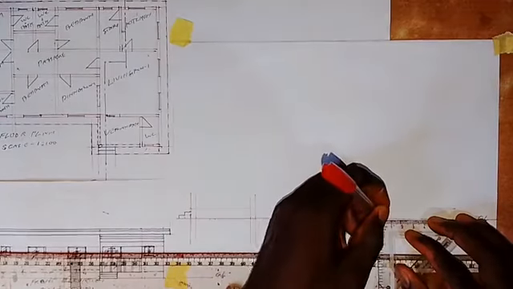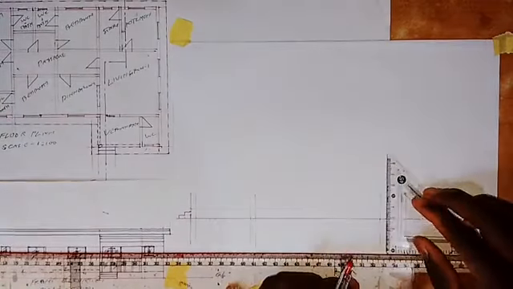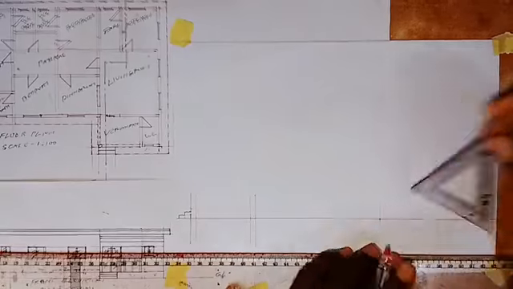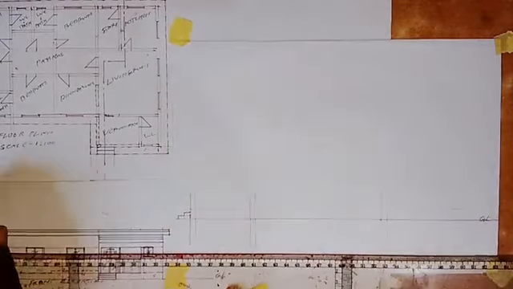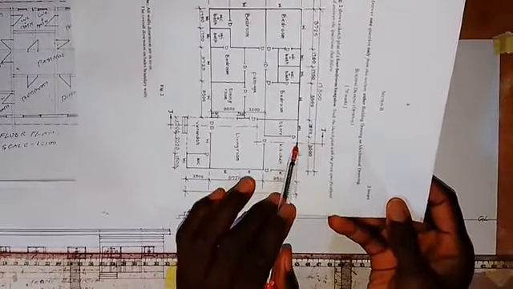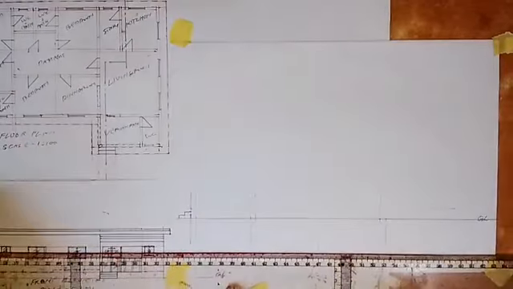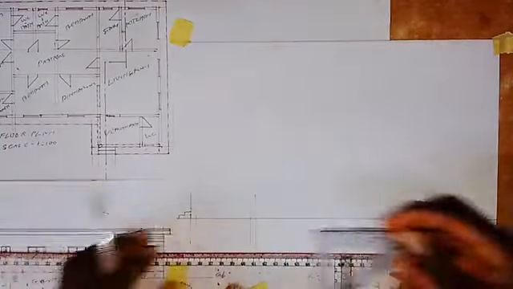5 millimeters. So this is 5 millimeters. At this point, I will draw a vertical line. So we have this vertical line here. Then from this, I'm taking the last one. So the last one is, from here to here, for us to draw this one, from here to here is 3,500. So 3,500 by 50, we get 70.